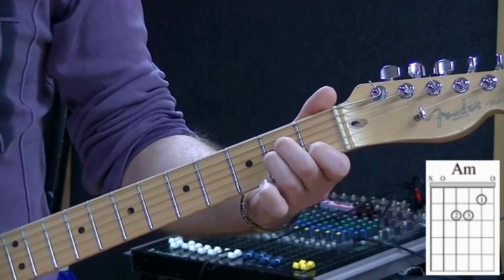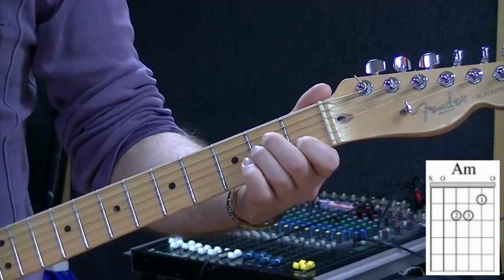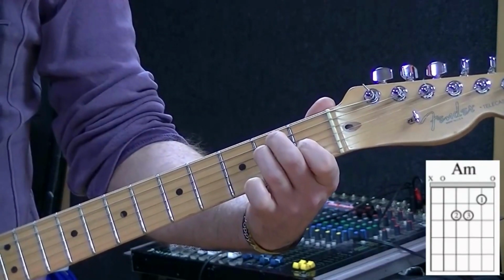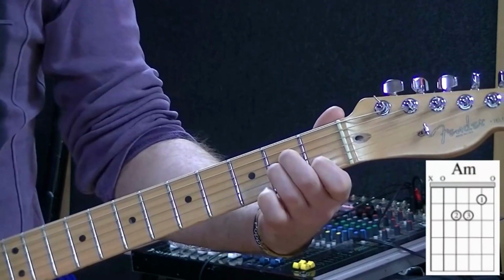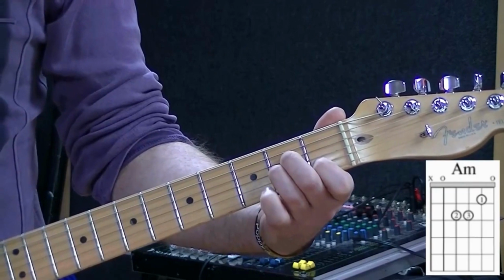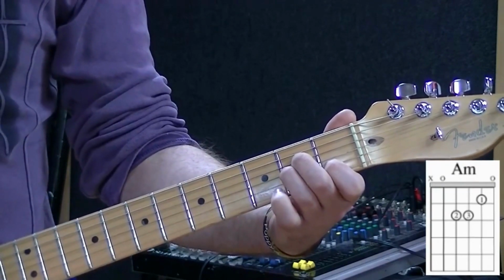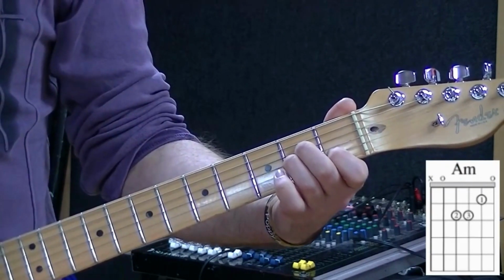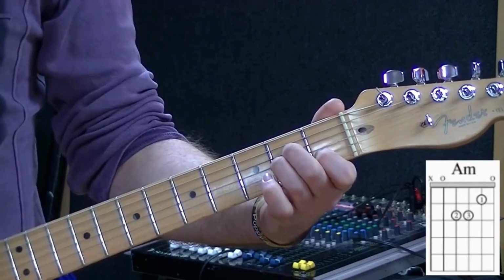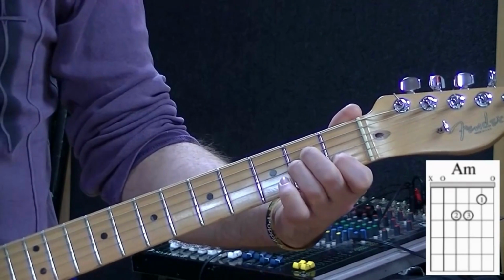Now the shape of this is exactly the same shape as we play an E major. So that's our E major chord. All we do is move them all down one set of strings. This time we start from the A string because we're playing an A minor chord, and it goes like this. Okay, right.